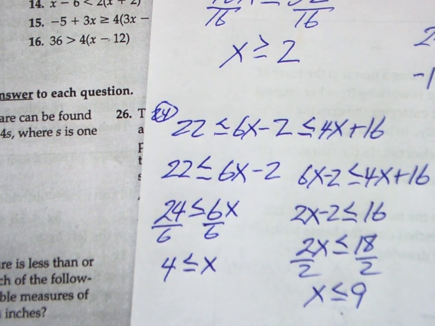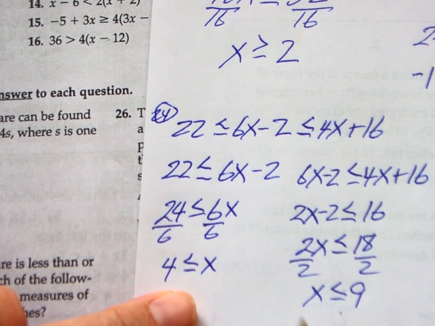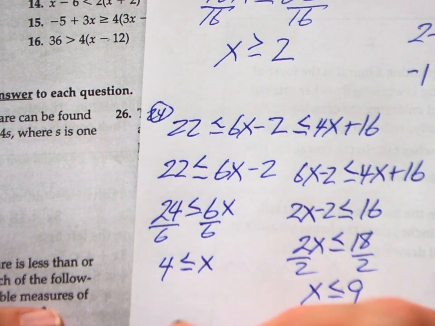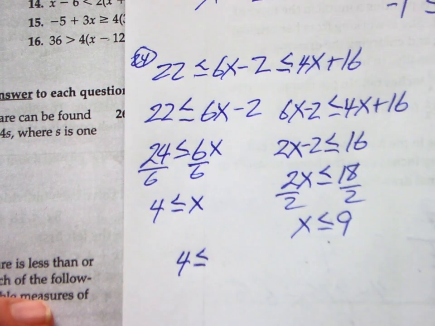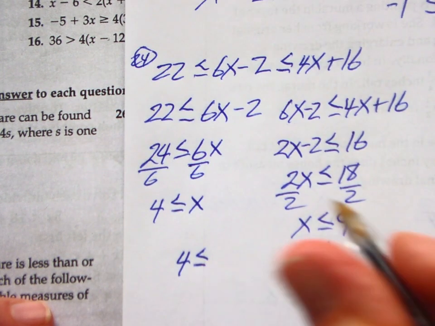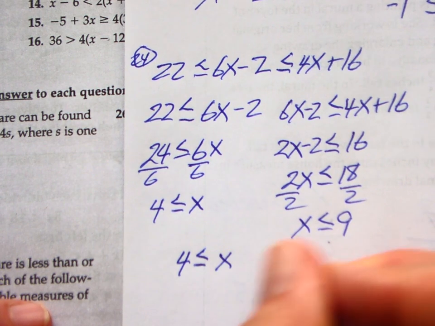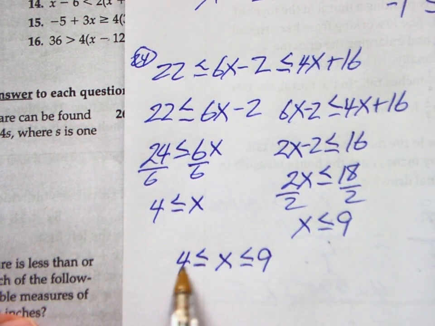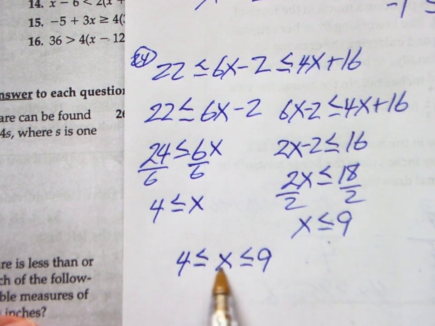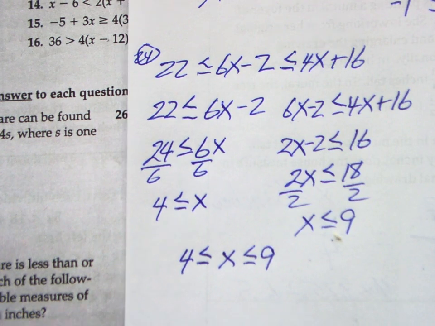Now, 4 is less than or equal to x, and x is less than or equal to 9. I can put them together like this. 4 is less than or equal to x, which is less than or equal to 9. x is between 4 and 9 inclusive, meaning that it could be 4 and it could be 9. Or it could be 5, 6, 7, 8, or it could be 5.32. It could be any number in between. Got it? That's number 24.